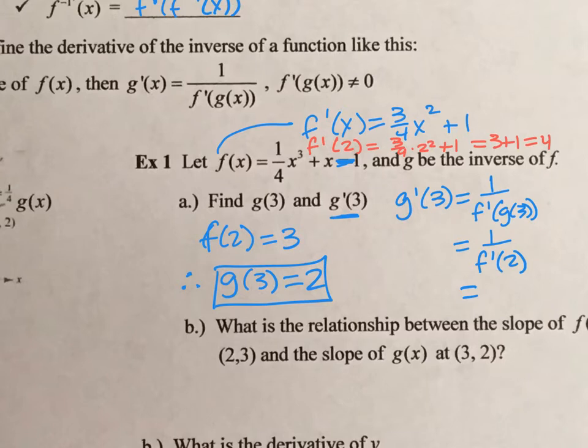So it's 1 over f prime of 2. We have just evaluated f prime of 2 right here, and we've gotten 4. So this is equal to 1 over 4. Okay, so now let me simplify this a whole bunch for you by taking a look at this next question.